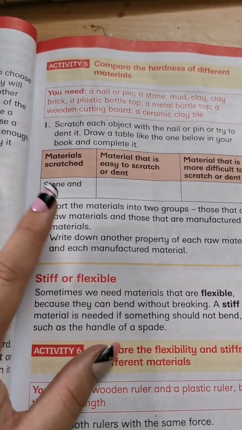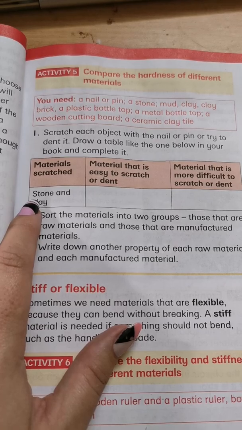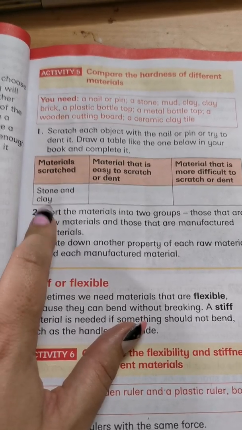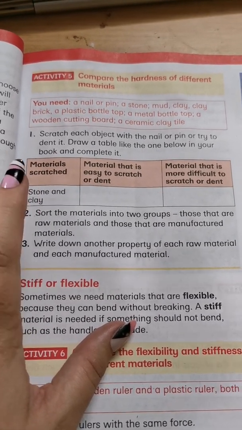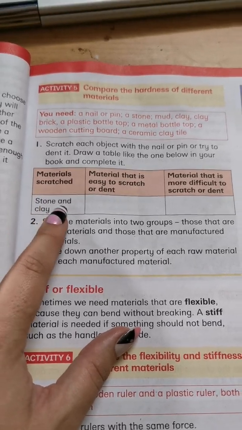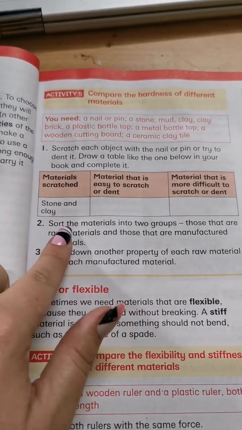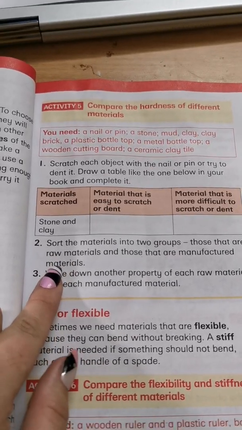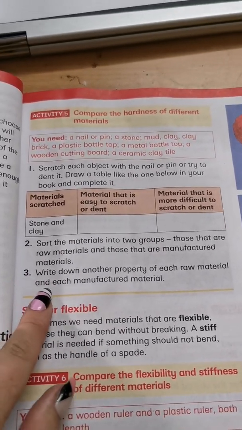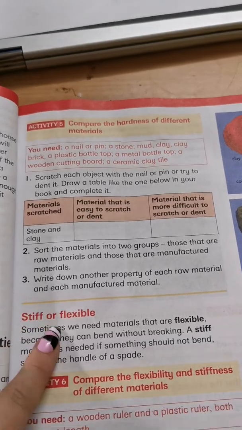Okay, so you are going to write your own examples here. You don't have to do stone and clay again. If you want to, you can, but you don't have to. So I'm going to write here under stone and clay, candle. I'm going to write down a mug. I'm going to write down wood, and I'm going to write down plastic.